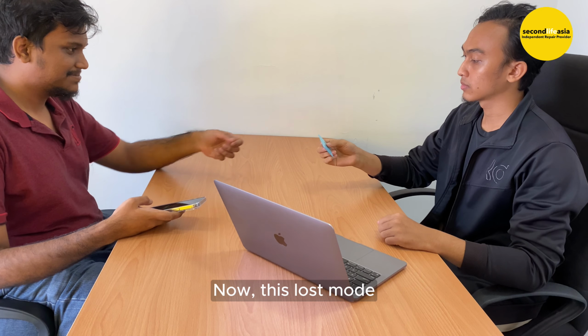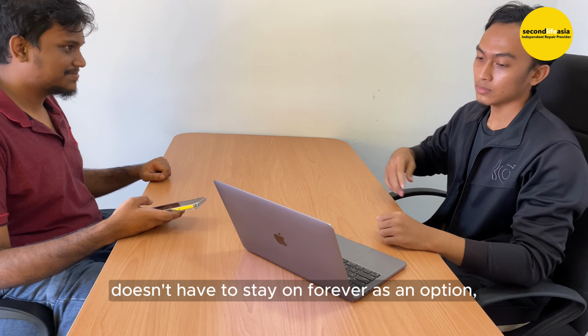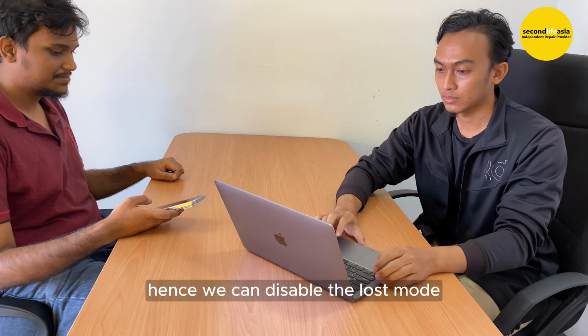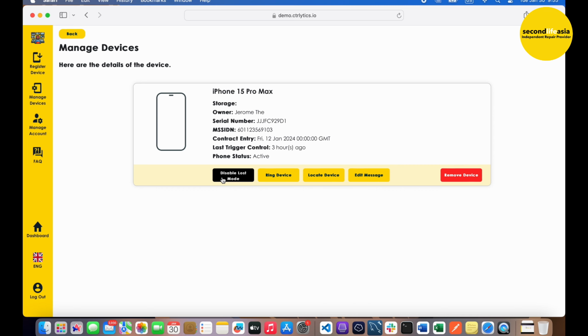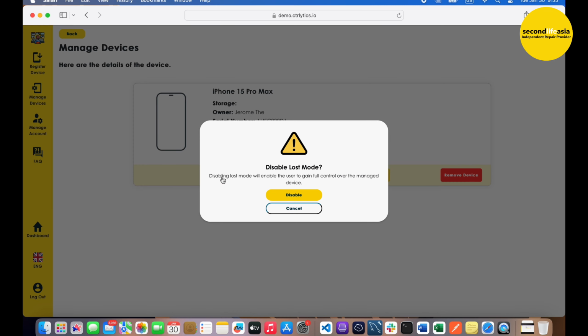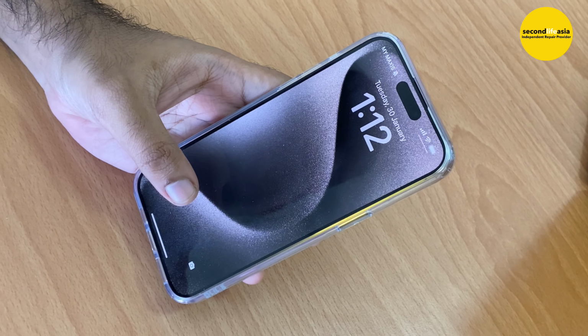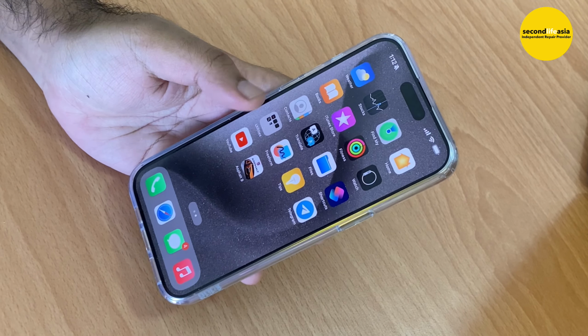Now, this lost mode doesn't have to stay on forever as an option, hence we can disable lost mode, and drumroll please. Lost mode is disabled.